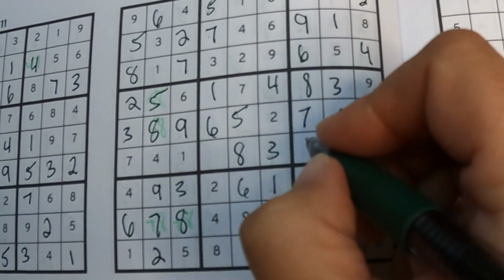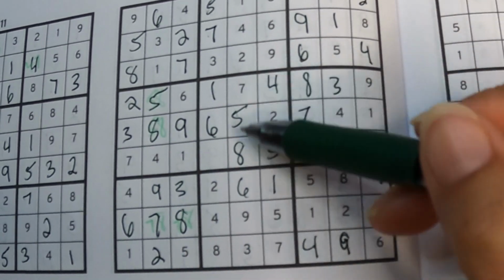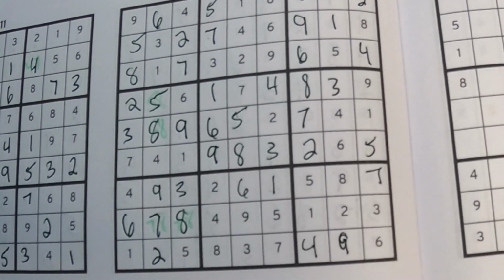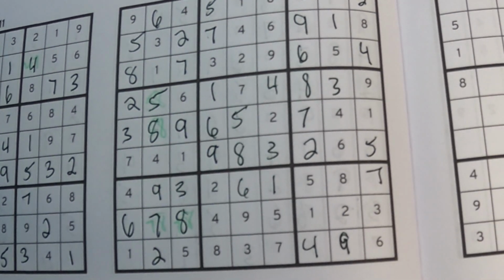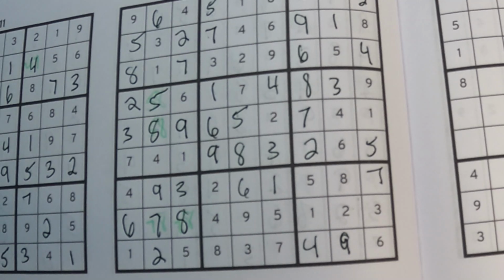For this box now, we're missing a 2. And for this box, we're missing a 9. And there we have it for today's puzzle.